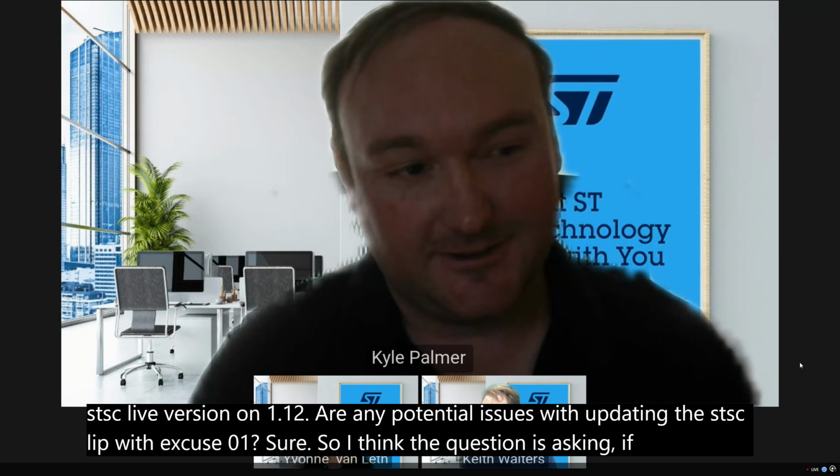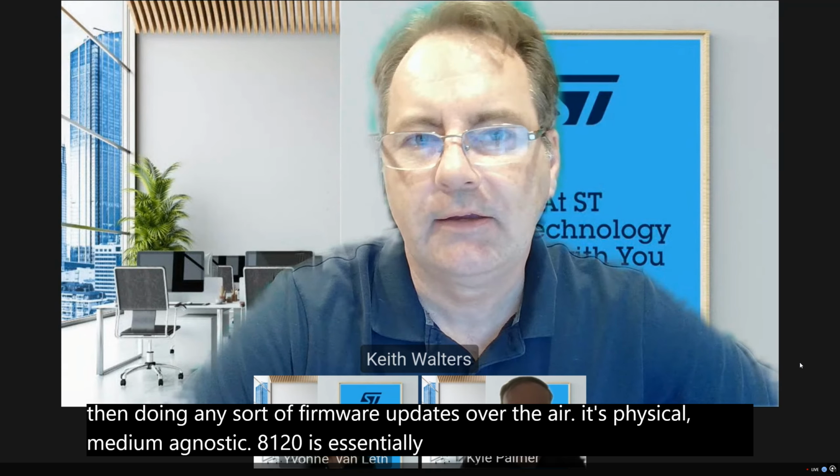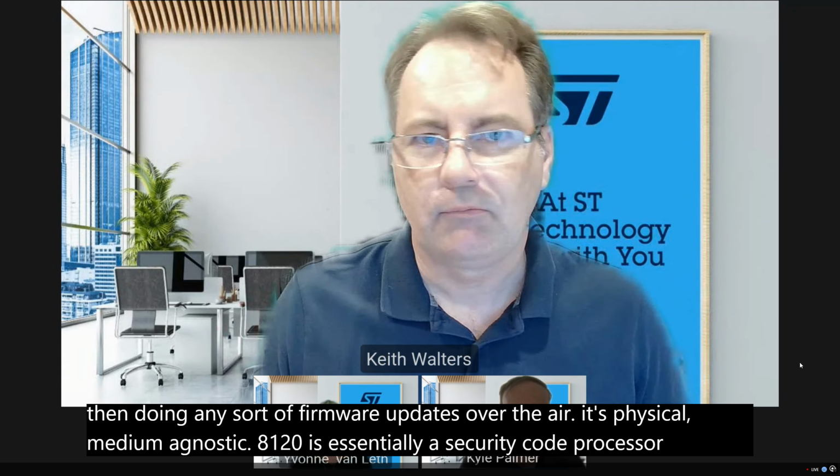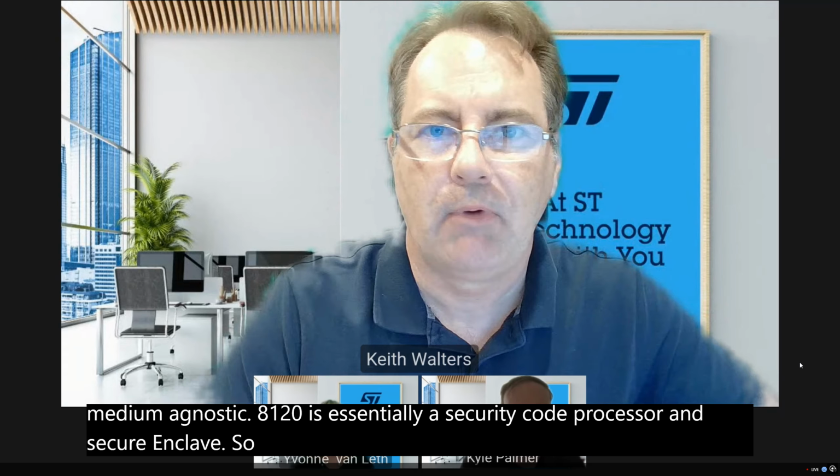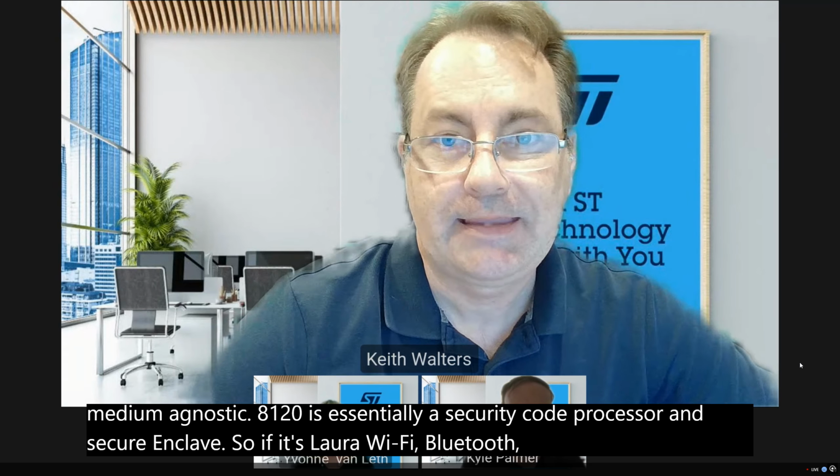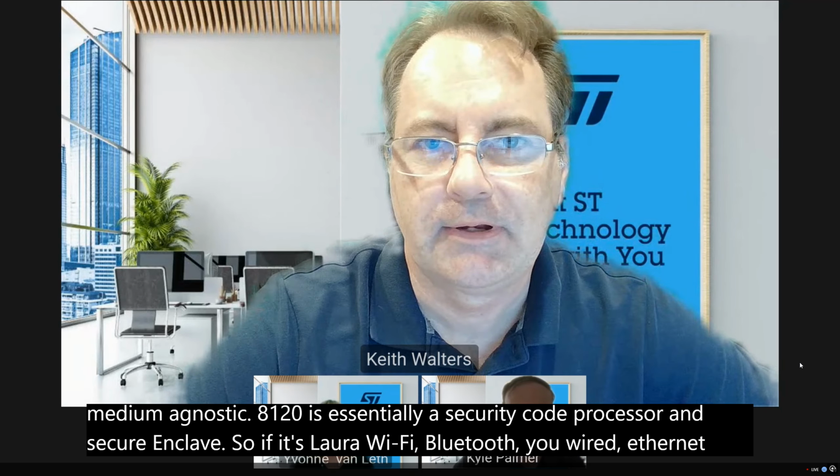So it's really physical medium agnostic. The ST-Safe A120 is essentially a security coprocessor and secure enclave. So if it's LoRa, Wi-Fi, Bluetooth, wired Ethernet, the ST-Safe A can assist in those situations and generate those keys securely.